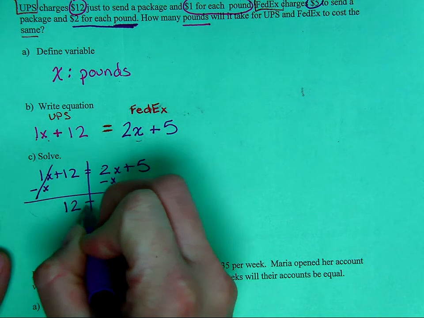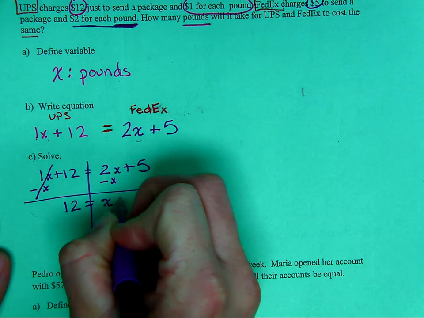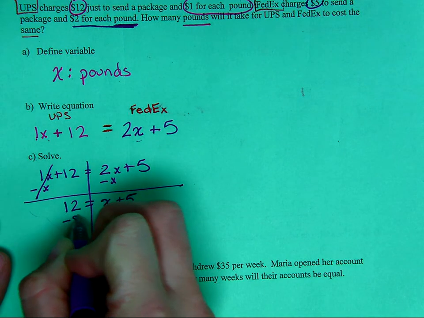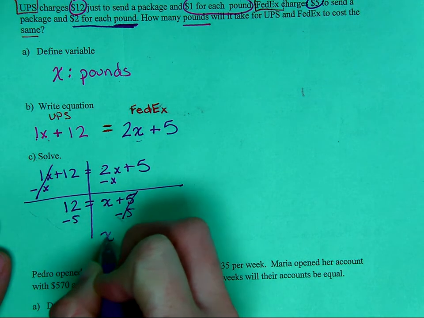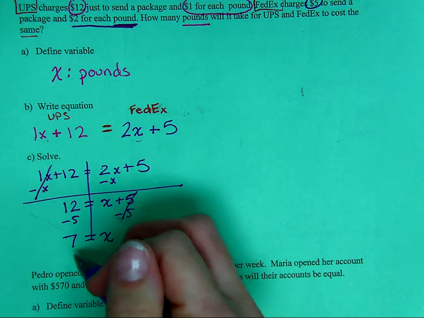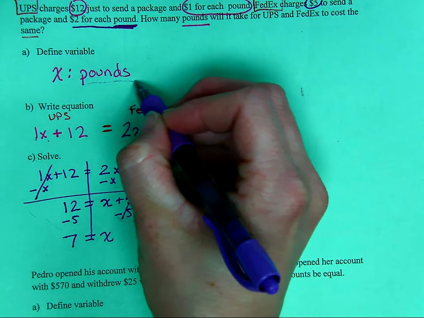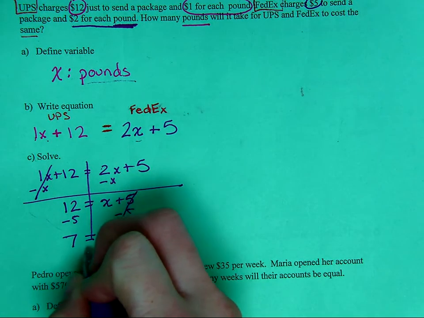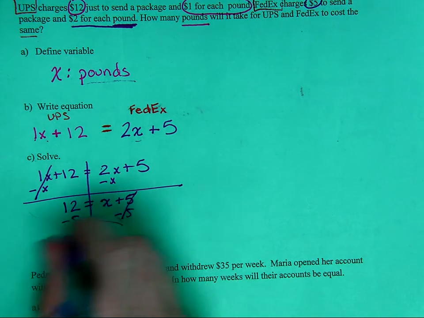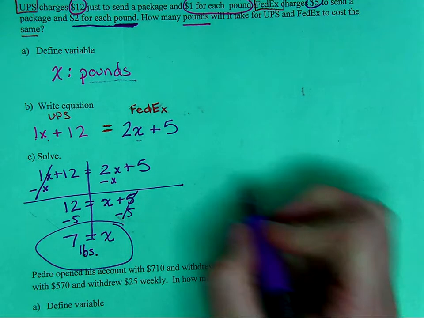12 is equal to 1x plus 5. Now I need to subtract 5 to find out that x is equal to 7. Okay, and remember this x is 7 pounds. Okay, so you could write out the word pounds, or the abbreviation for pounds is LBS. Okay, so that's technically your answer.